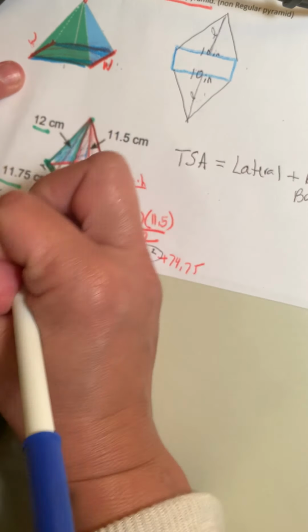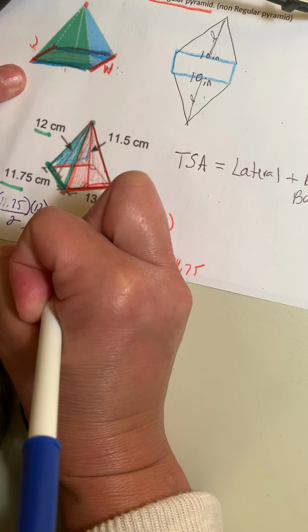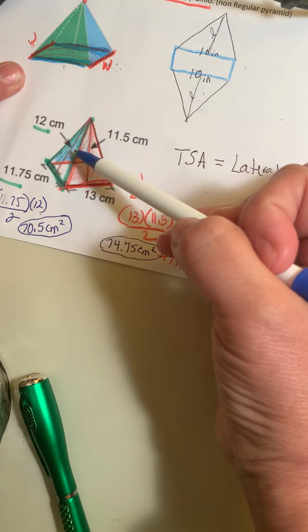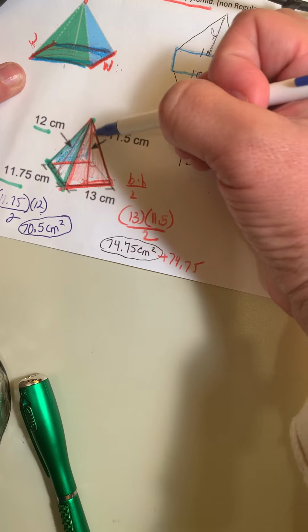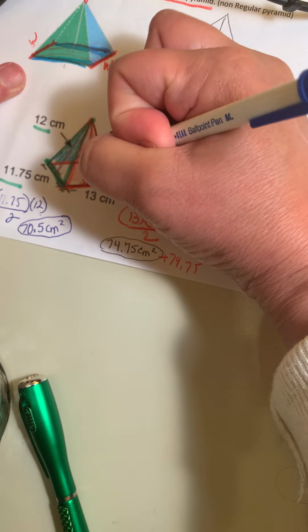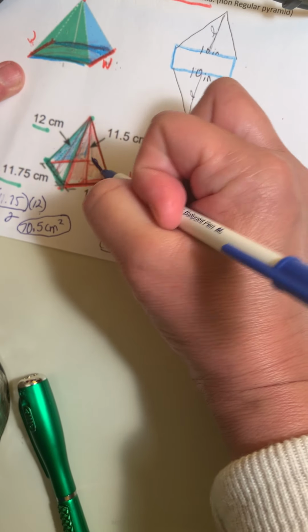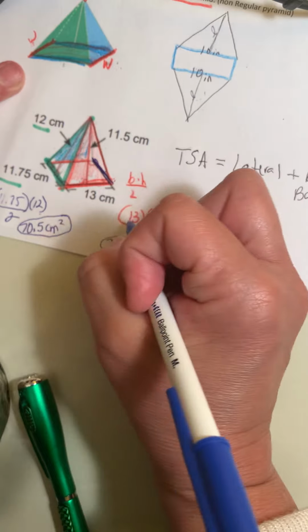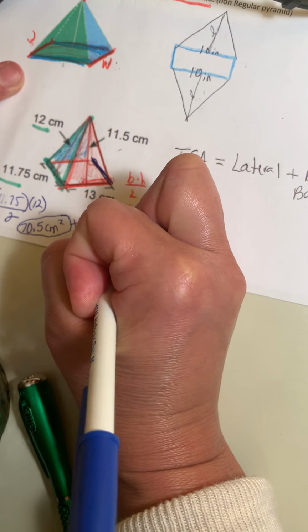So the area of this triangle is 70.5 centimeters squared. But I have this one, and I also have the one back here in the back, which I won't shade in because you won't be able to tell. But there's one in the back with this, because it's a rectangle. You have one up here in the front and one back here. So that's going to be exactly the same, 70.5 centimeters squared.